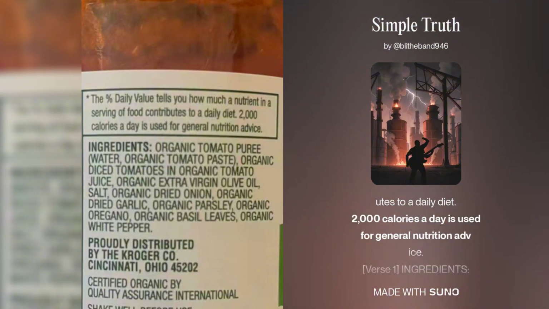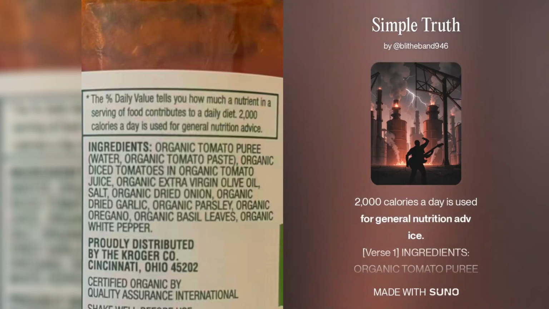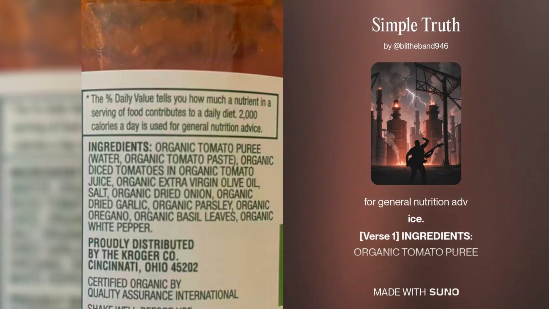2,000 calories a day is used for general nutrition advice.